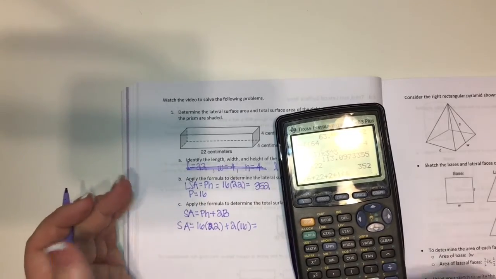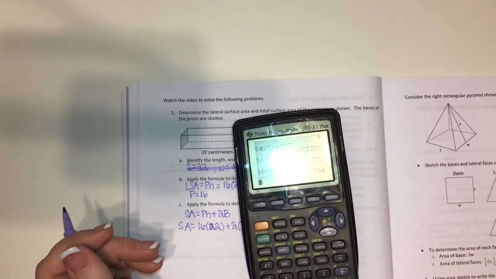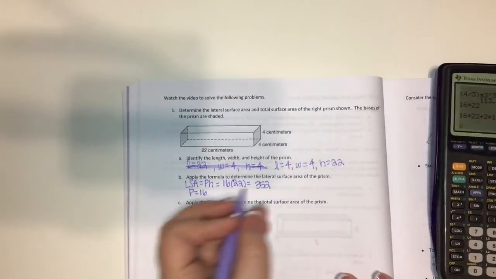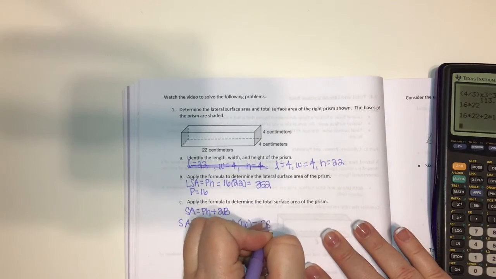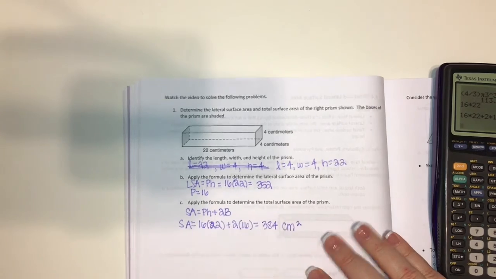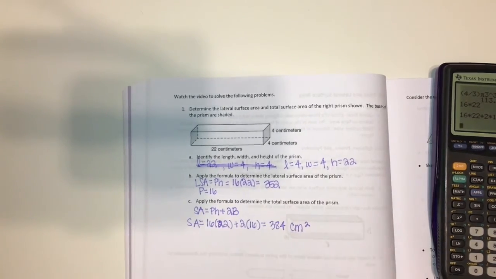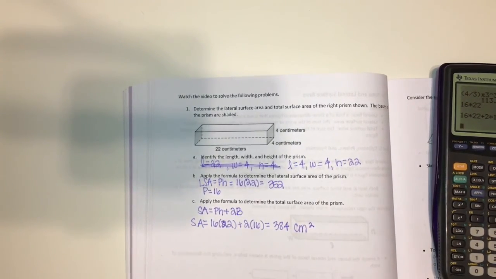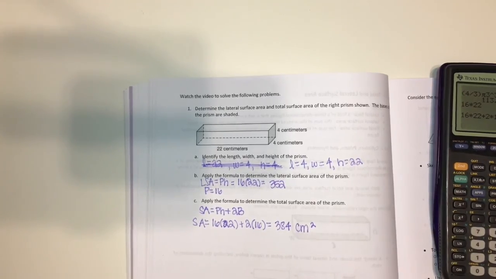You can use multiplication signs or parentheses, whichever you prefer. And I get 384. And that would be centimeters squared. I don't worry a lot about the units. That's not as important to me as you getting the right numerical answer.